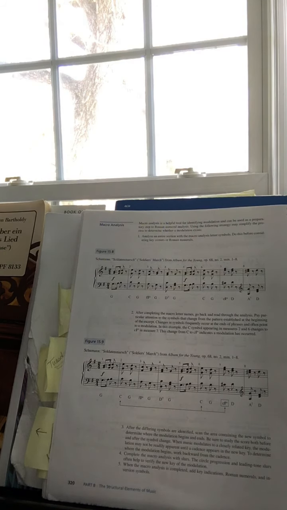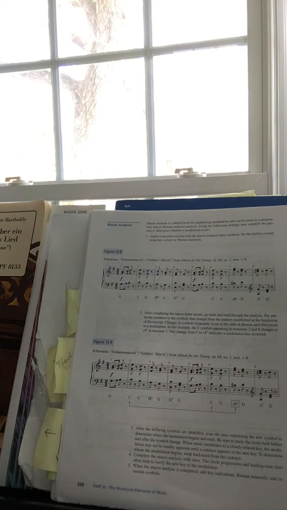Here's the idea of using macro analysis, and that might help you if you're getting stuck, to know what is the 5 chord and all that. So it's in G, C, G, F sharp diminished, G, D7, G, C, G, C sharp diminished, D, A7, D. What could be going on here? Oh, wrong chords.